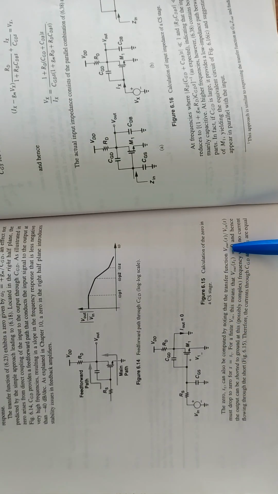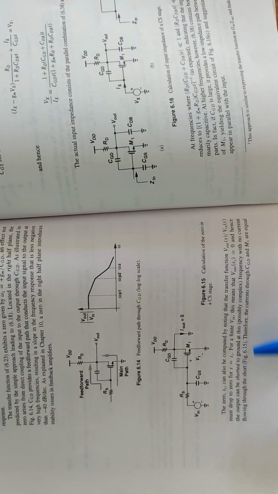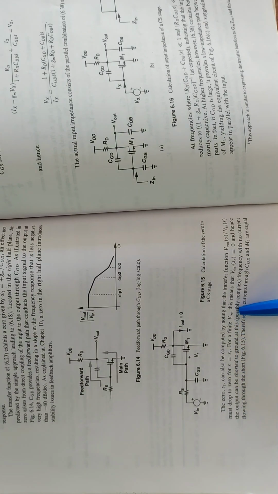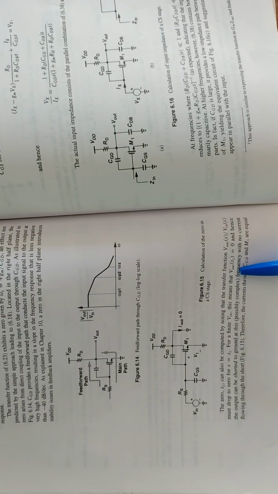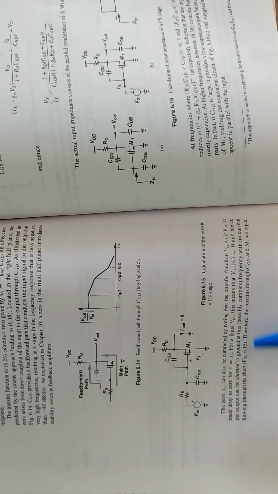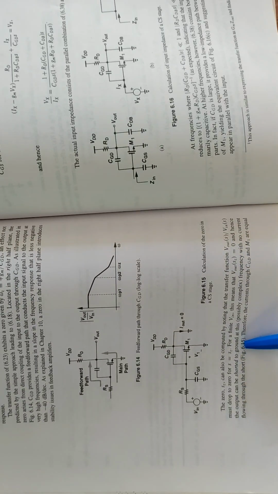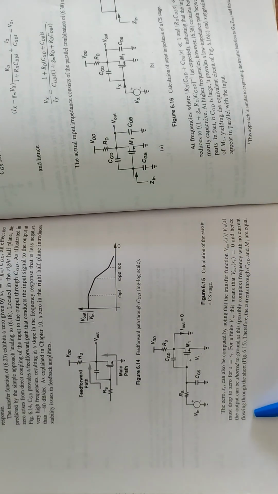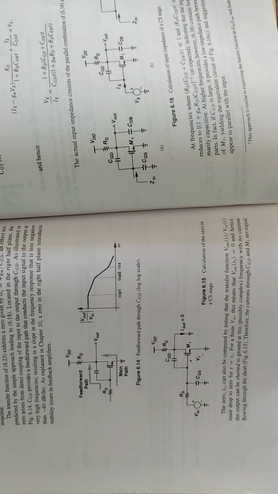Noting that the transfer function Vout(s)/Vin(s) must drop to zero for s equal to sz, for finite Vin, means that Vout(sz) equals 0, and hence the output can be shorted to ground at this possibly complex frequency with no current flowing through the short.